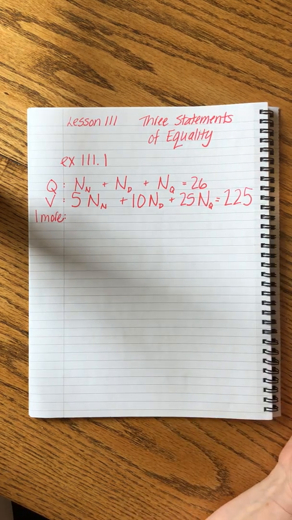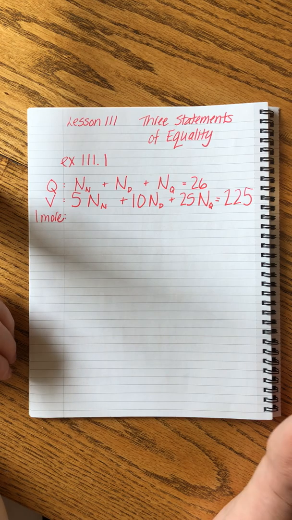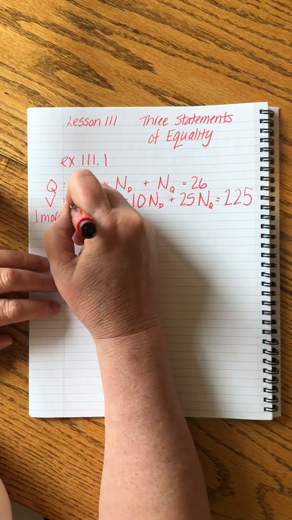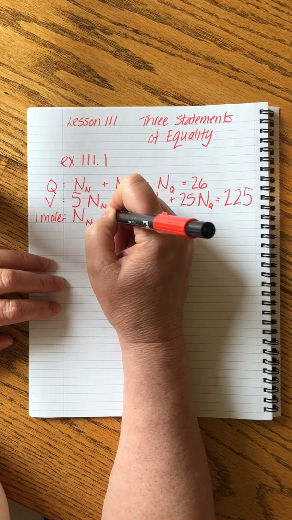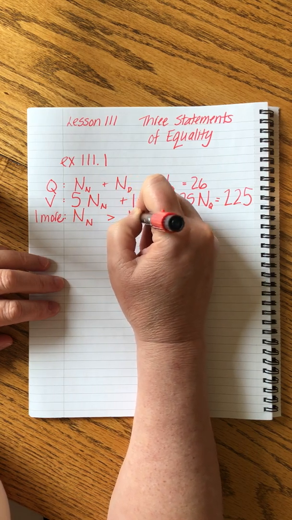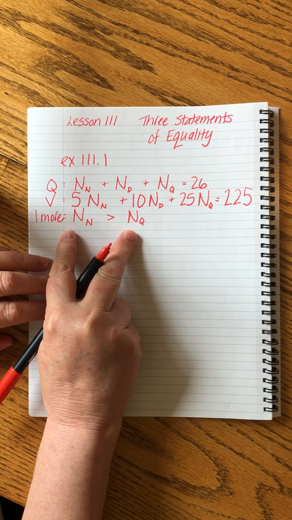Okay, one more. There are 10 times as many nickels as quarters. Remember, these are a billion times easier if you write them as an inequality first. The number of nickels is greater than the number of quarters. Let me read it again and check to make sure I'm right. There are 10 times as many nickels as quarters.